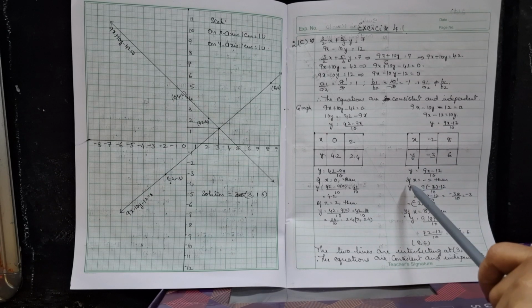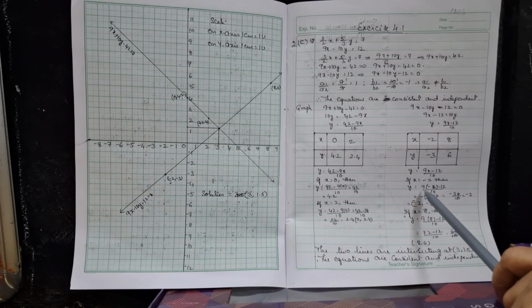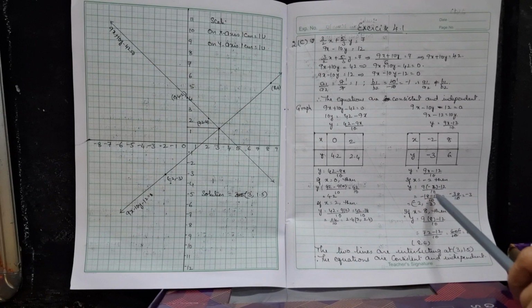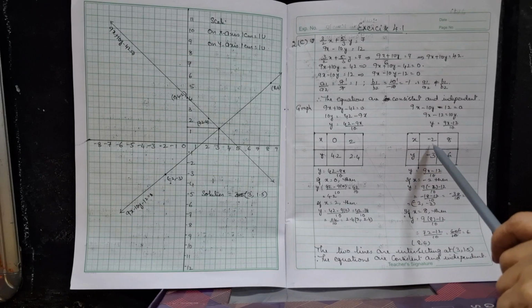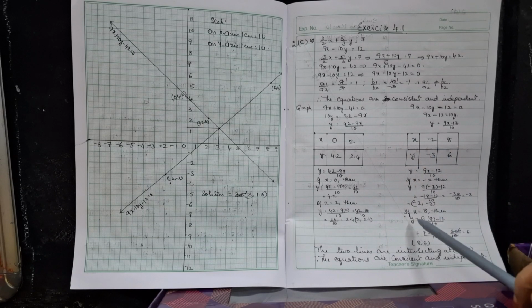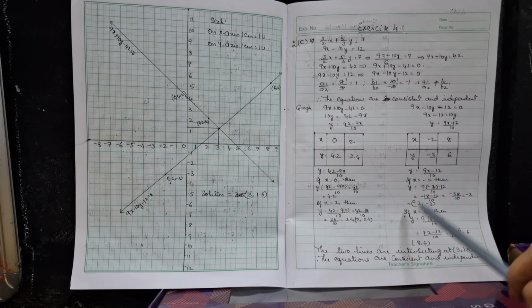So when I have taken x value as minus 2, y is (9 into minus 2 minus 12) by 10, that is (minus 18 minus 12) by 10, minus 30 by 10 I am getting. 18 and 12 if you add, 30, that is minus 3. So (minus 2, minus 3) is one solution for this equation, and one ordered pair I can say.